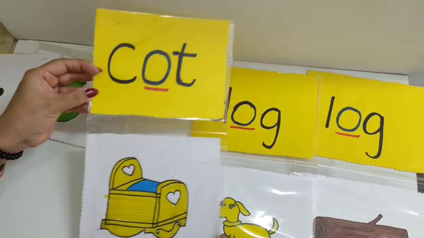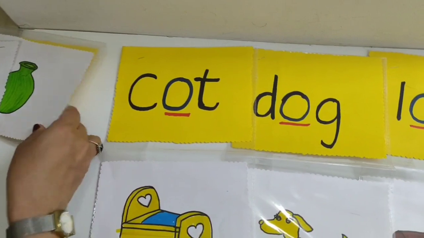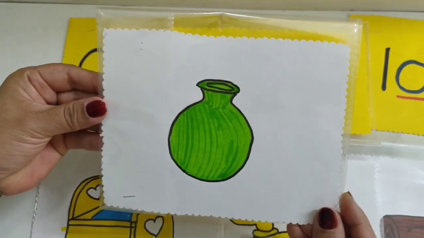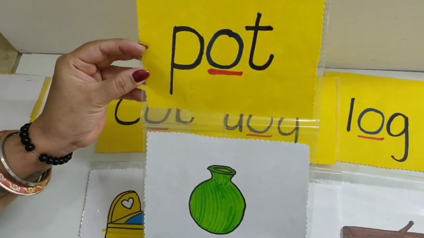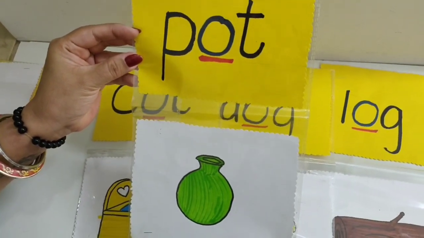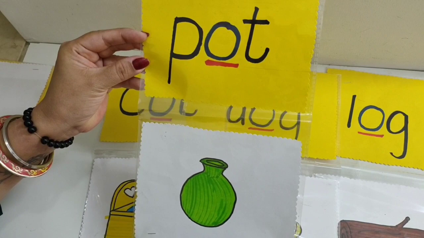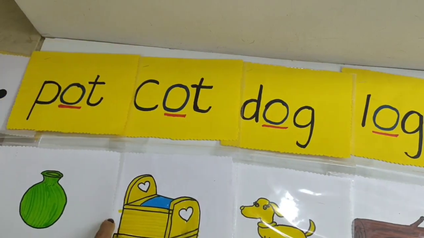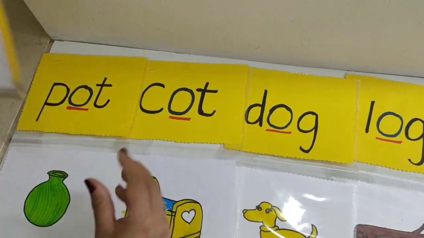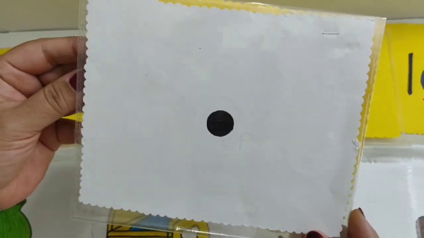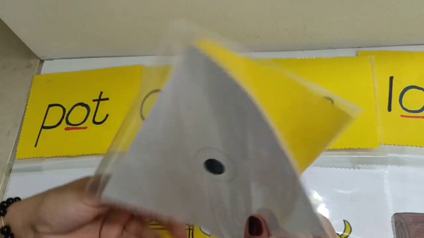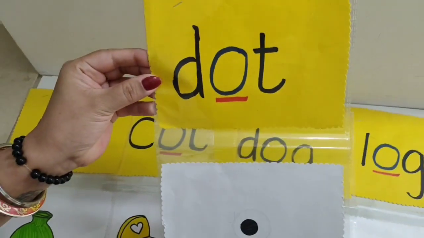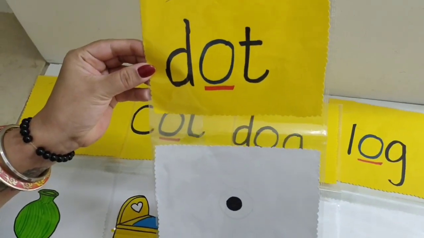C-O-T, cot. Next picture we have is a, very good, it's a pot. P-O-T, pot. And the last picture, what is this? It is a dot. D-O-T, dot.